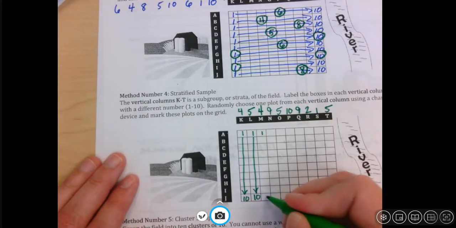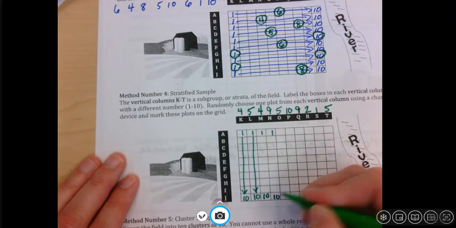Okay, so all of the columns are going from 1 to 10, and then we're going to circle those.